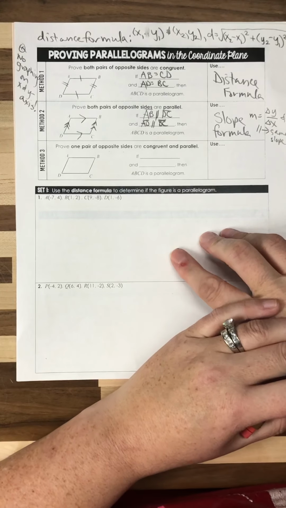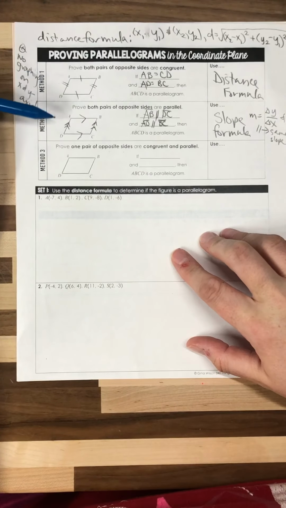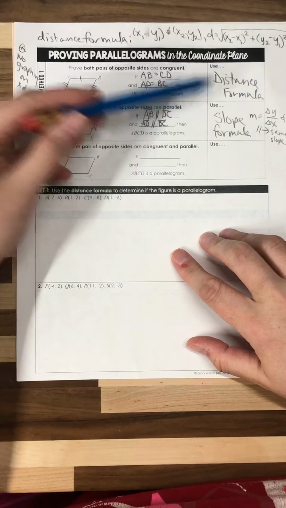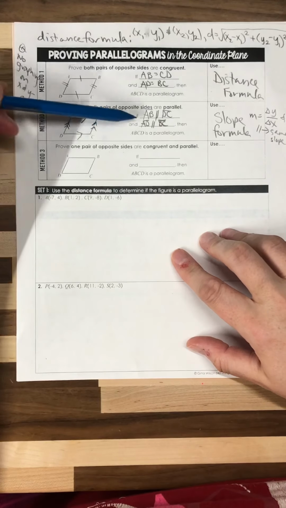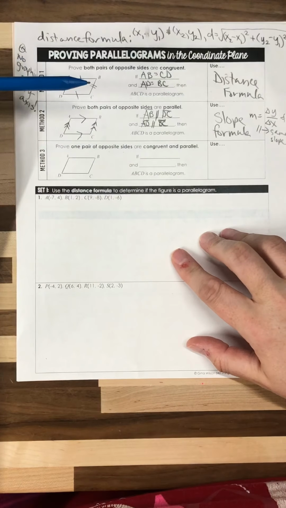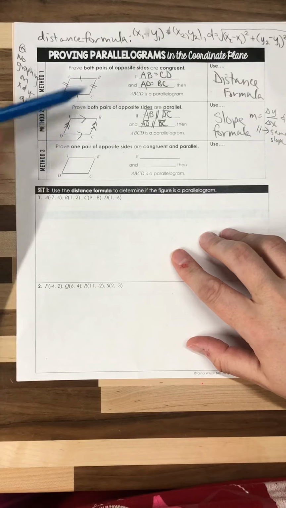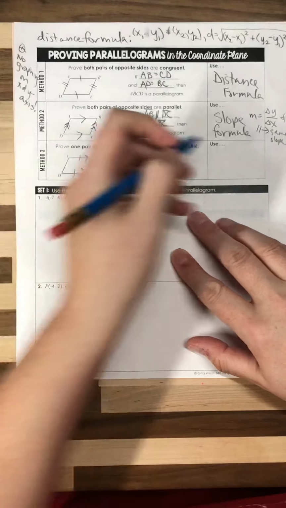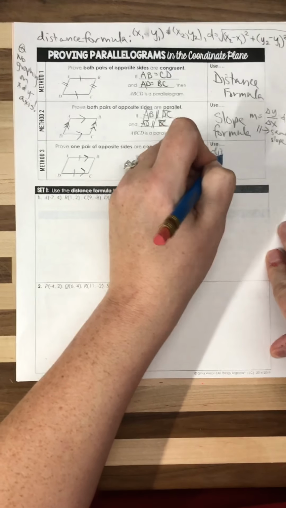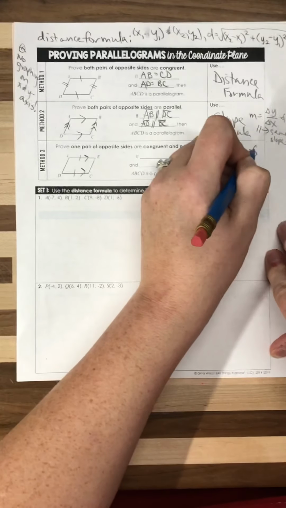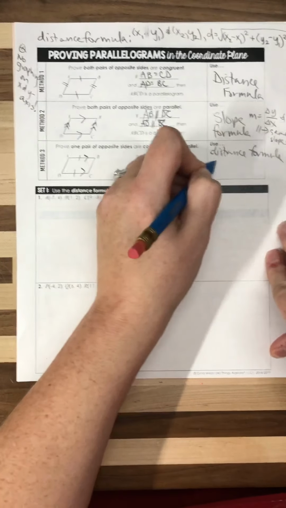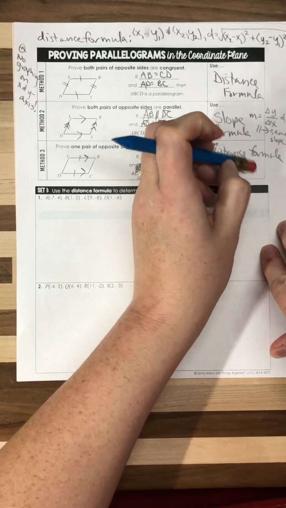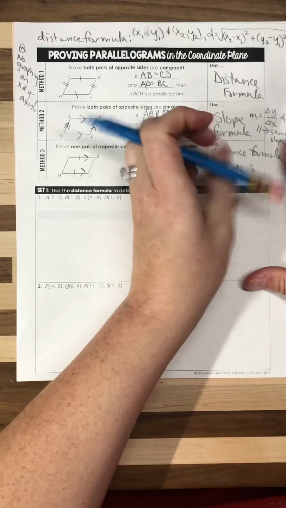Okay. Notice for each one of these, you either have to do both pairs with the distance formula, or both pairs with the slope formula, or you can do one pair of opposite sides. You have to show that they're congruent and they're parallel. So basically you're using both formulas, the distance formula and the slope formula. But you're only doing it between 2 pairs rather than all 4 pairs.